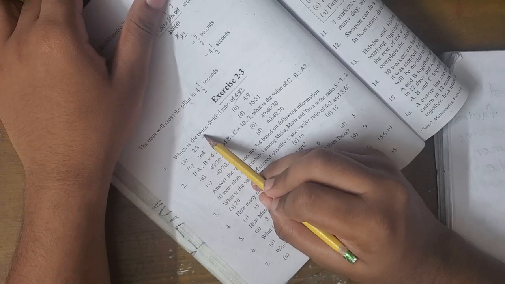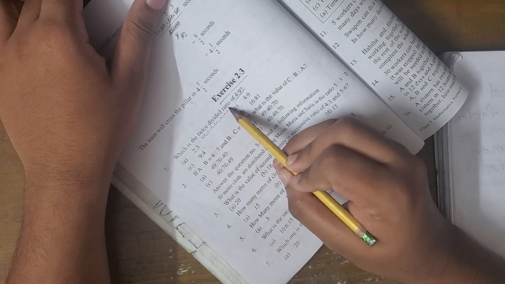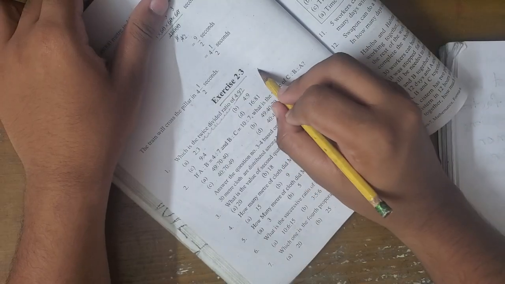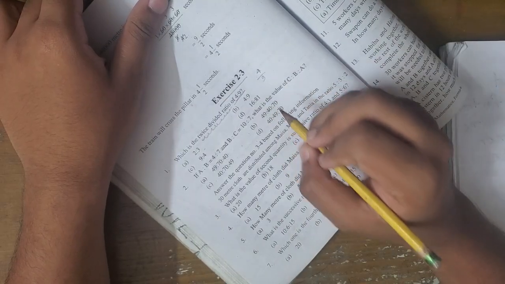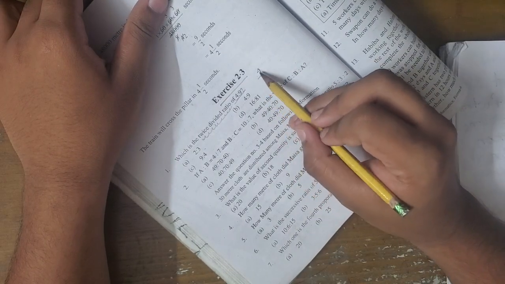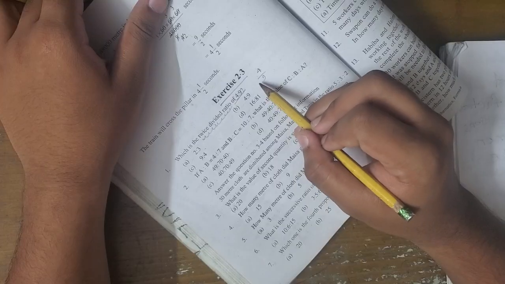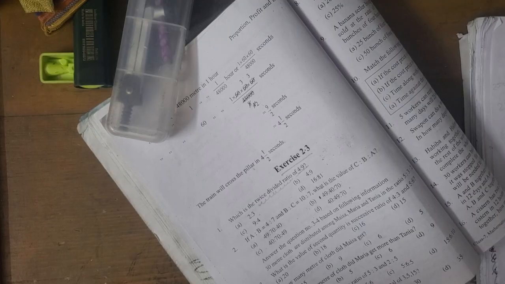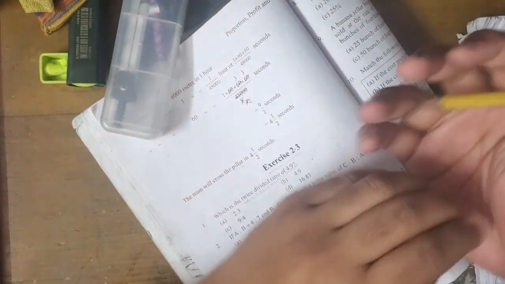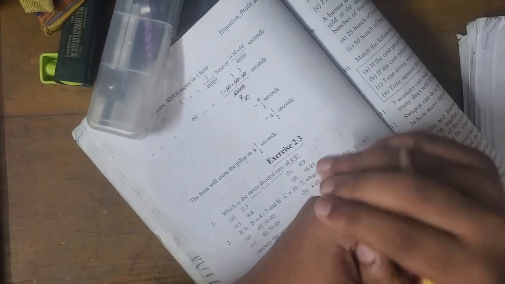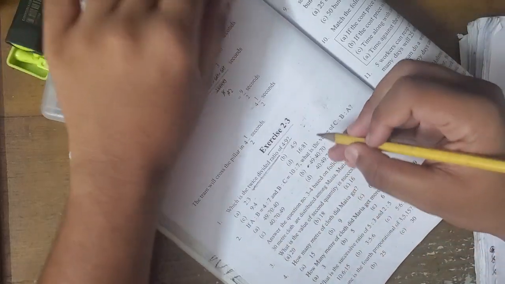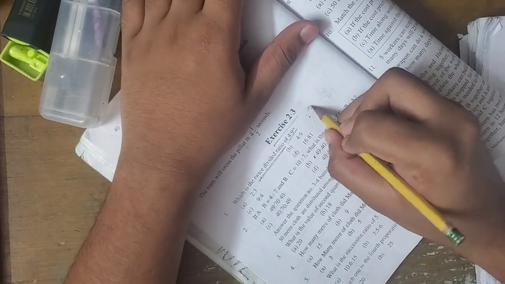So what is actually meant by twice divided ratio? To solve this problem we need to understand this topic. Suppose we have x ratio y.